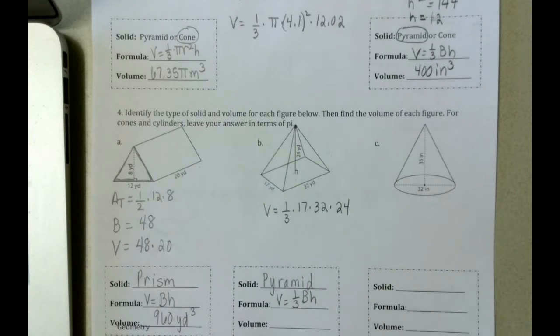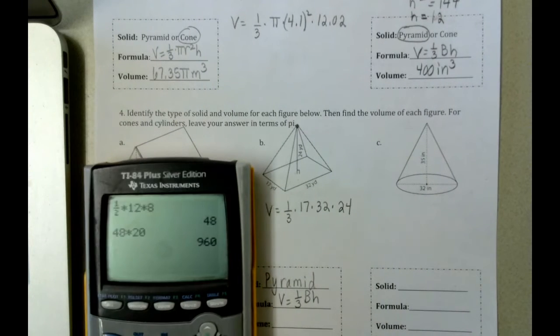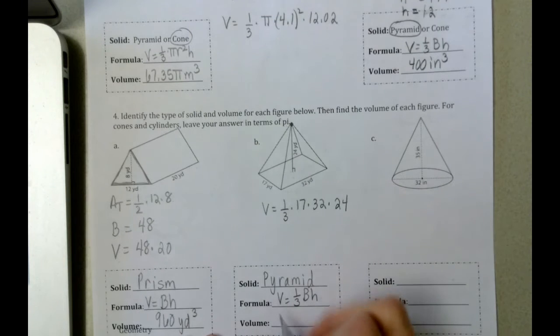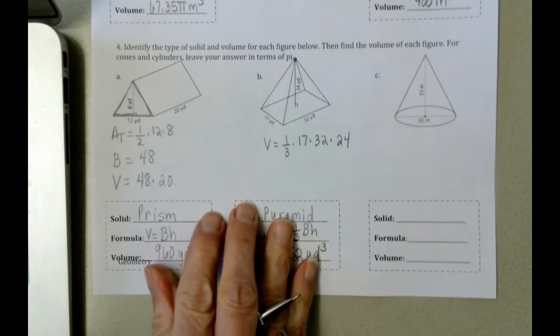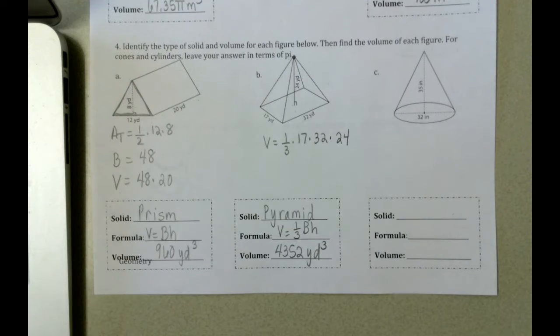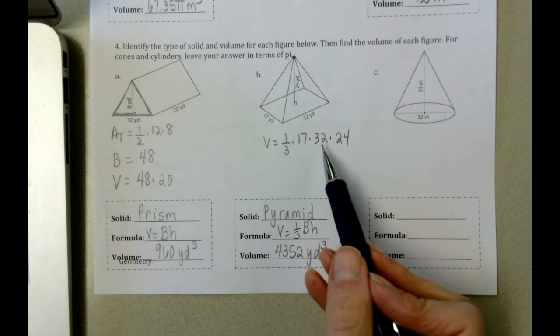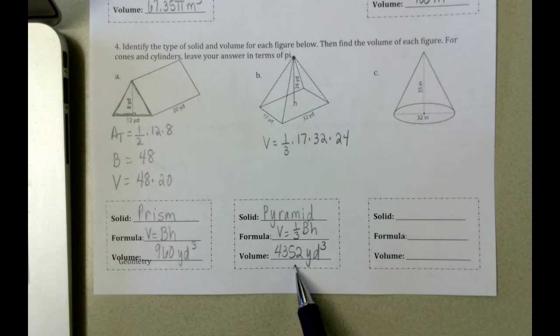Again, we go to Desmos. In this case, we go to the calculator and we type in these values here. So 1/3 times 17 times 32 times 24, and we get 4,352 cubic yards. So let me scoot that up so you can actually see that. But we multiplied 1/3 times 17 times 32 times 24 to get the 4,352.